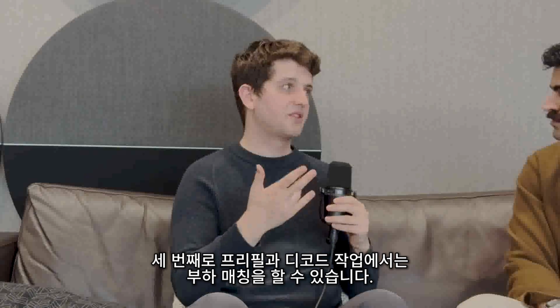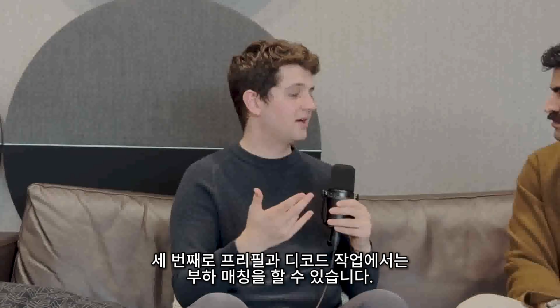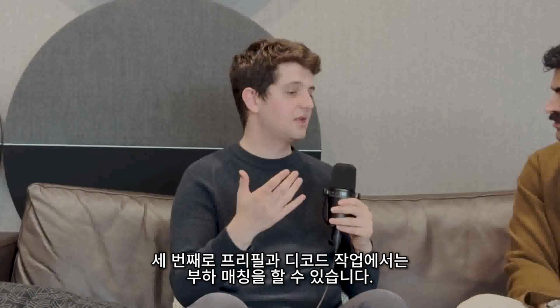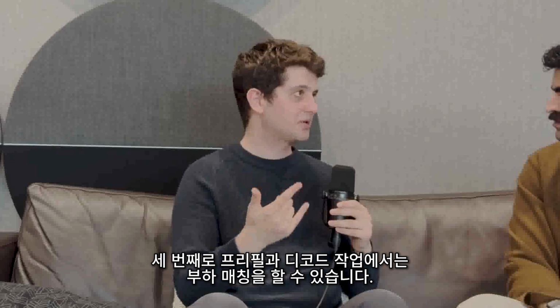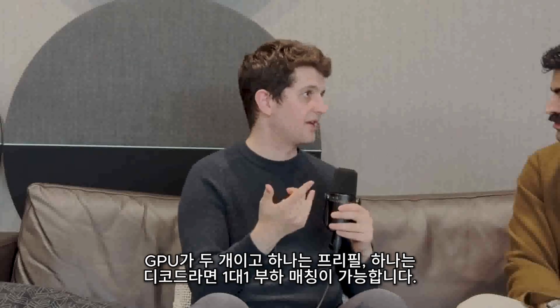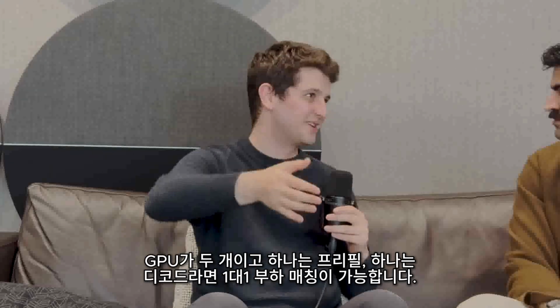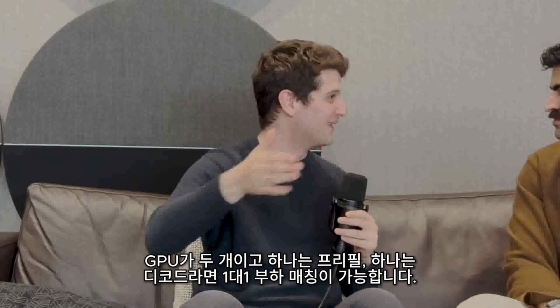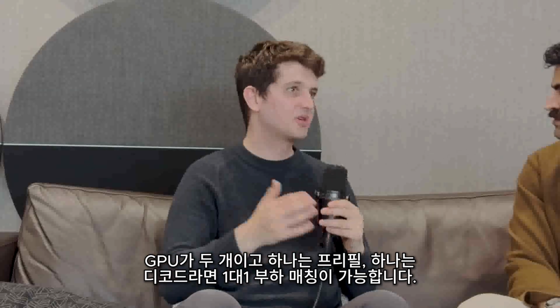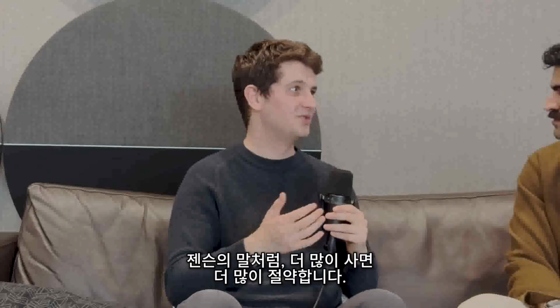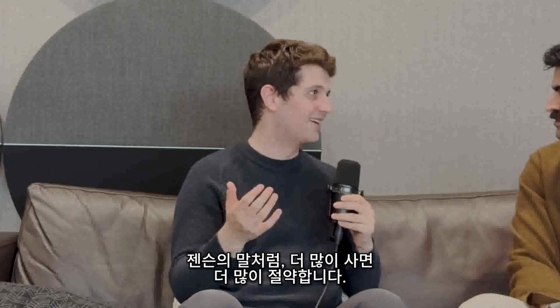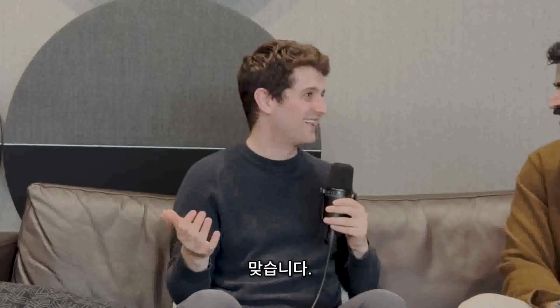And the third thing is that for the prefill and decode workers, you can do a load match. If you have 2 GPUs and one is prefill, one decode, you have an arbitrary load match, which is 1-to-1. So the more GPUs, the better. In Jensen's words, the more you buy, the more you save. It gets better.